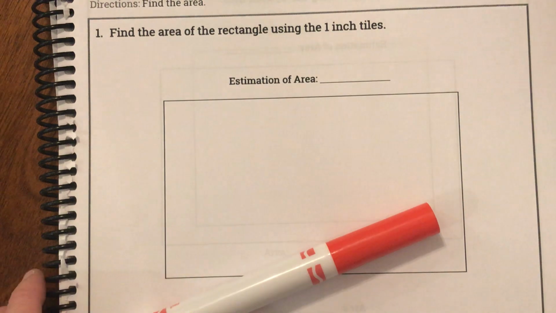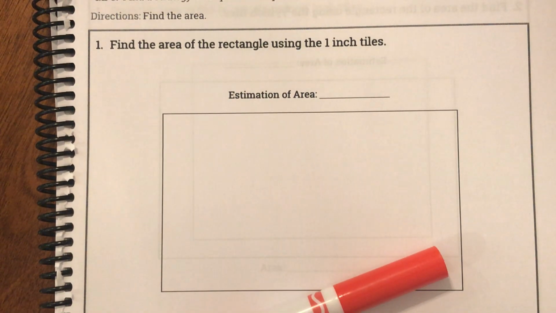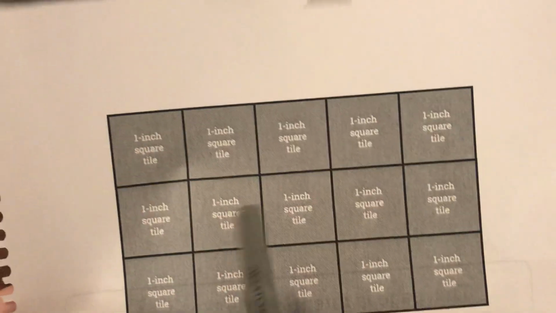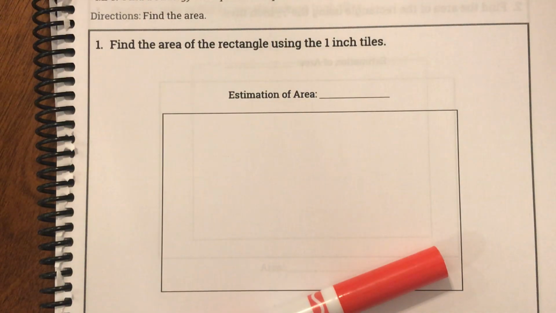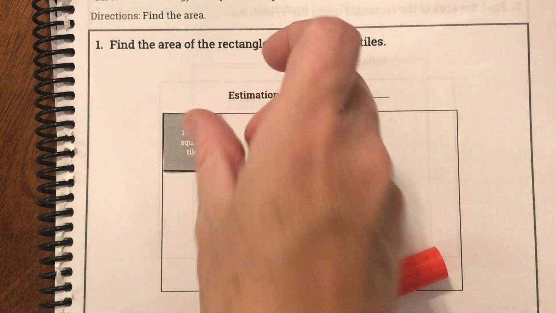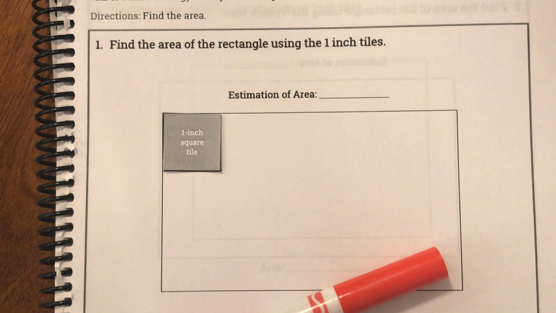Okay, so it says we're going to find the area of the rectangle using the 1-inch tiles. So here are my 1-inch tiles, and I needed to cut them up, but I already cut them up. It first says estimate. How many of these little tiles do you think I can fit on there? I'll give you a second to think. How many tiles do you think are going to fit on the inside of there?